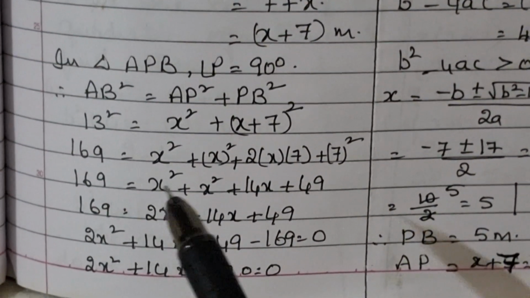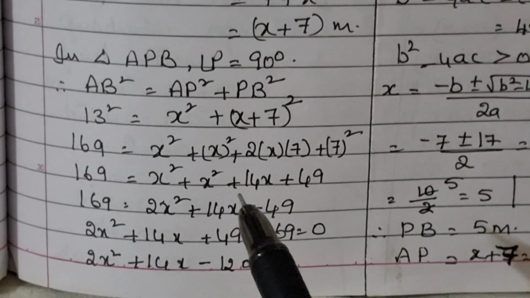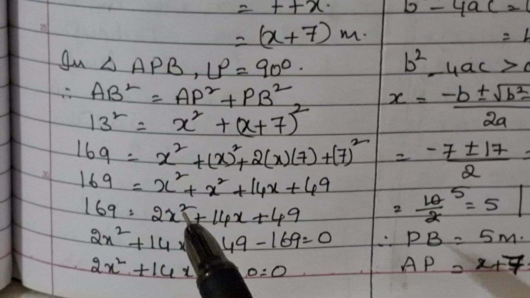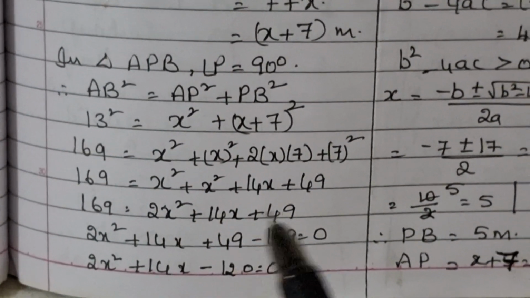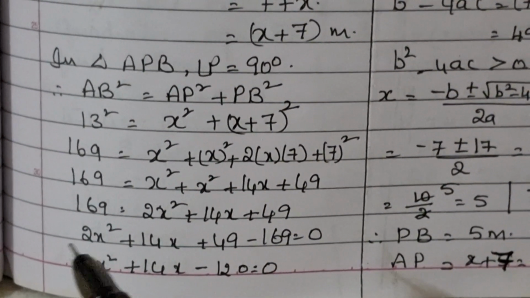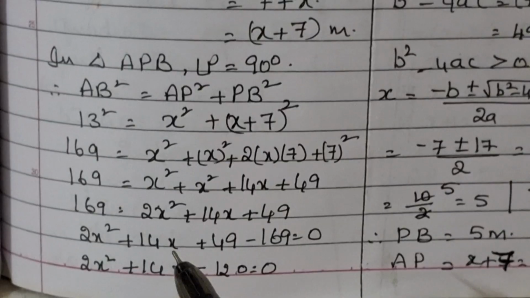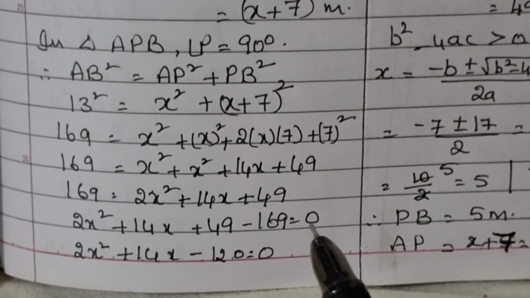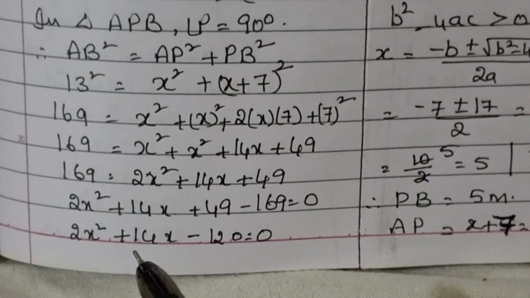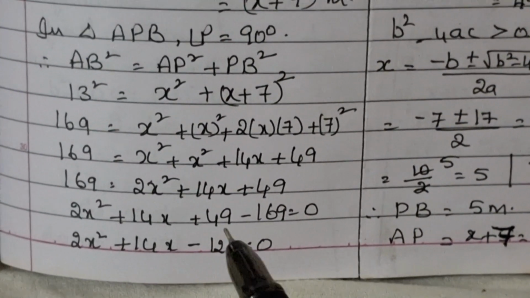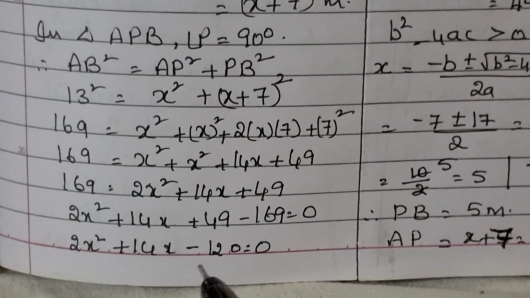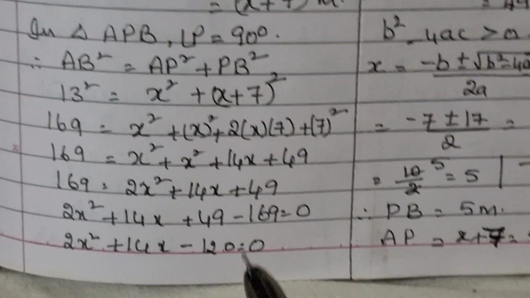That is 169 is equal to x square plus x square plus 14x plus 49, so 169 is equal to 2x square plus 14x plus 49. That is 2x square plus 14x plus 49 minus 169 is equal to 0. If you subtract 49 and 169, you are getting minus 120, equal to 0.